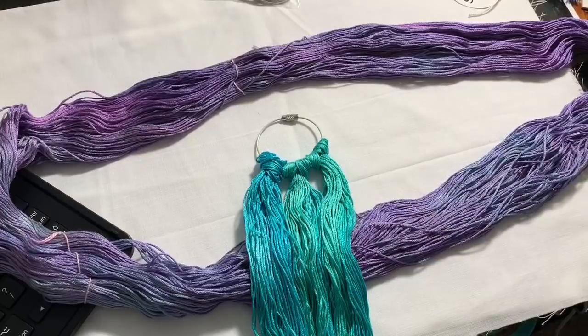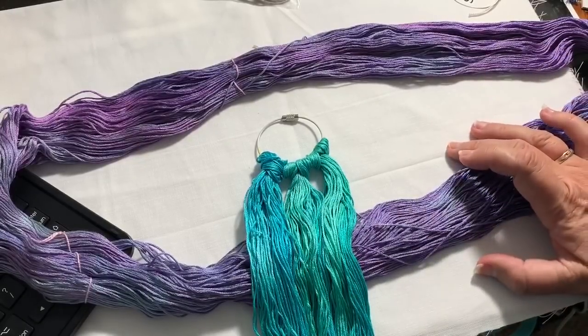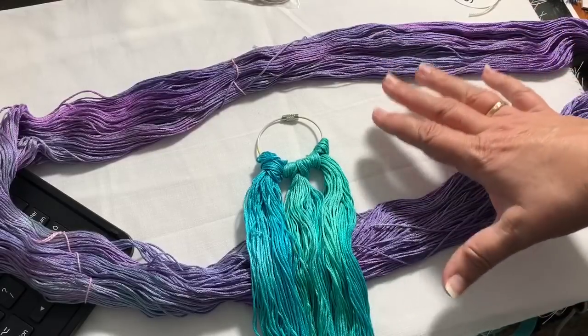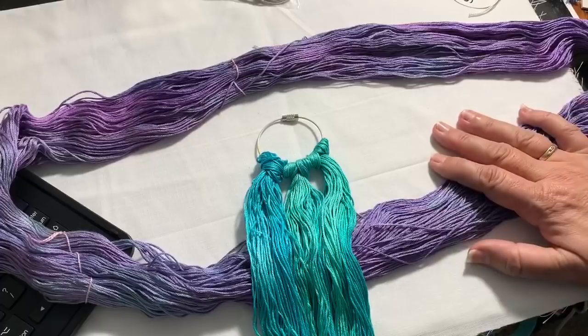So needlepoint stores, there's a lot more available at needlepoint stores than there is at cross-stitch stores when it comes to all the different types of silk. So just be aware of that. If you have a needlepoint store and you want to explore, it's a fun place to explore.